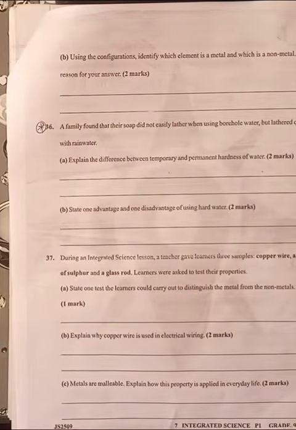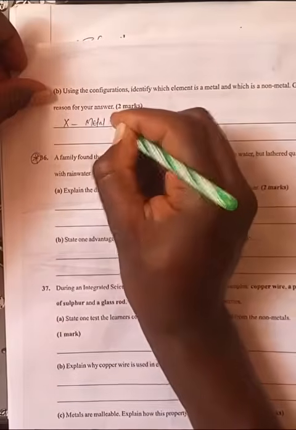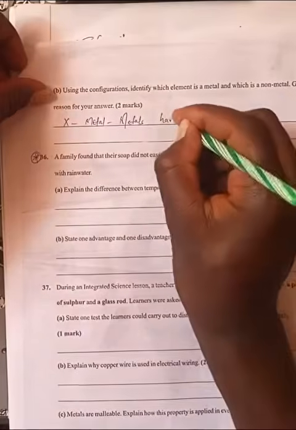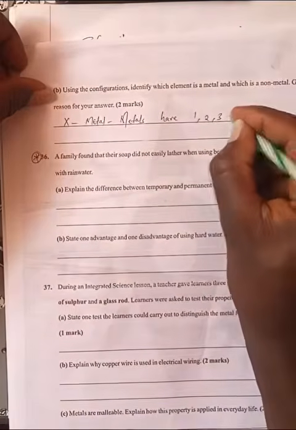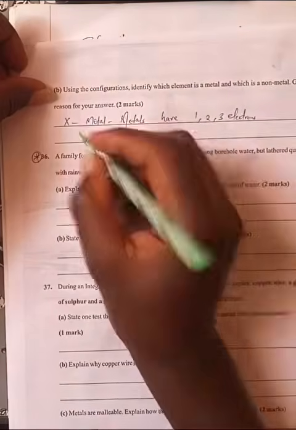Identify the element which is a metal and a non-metal. First, the metal X. Metals have 1, 2, 3 electrons in the outermost energy level.